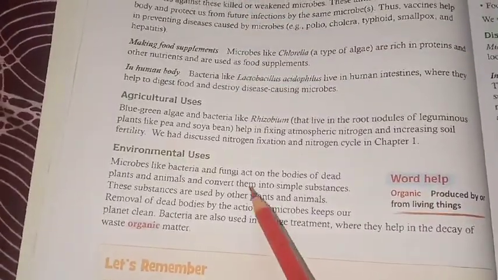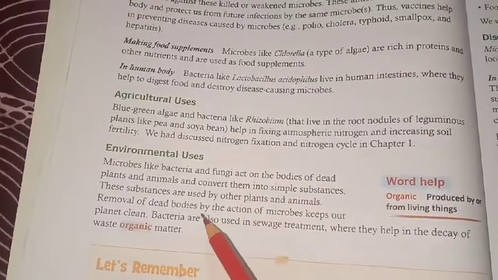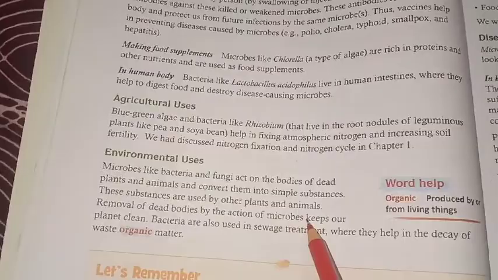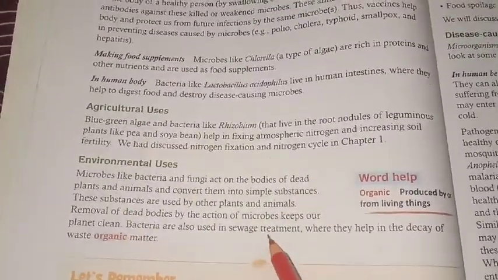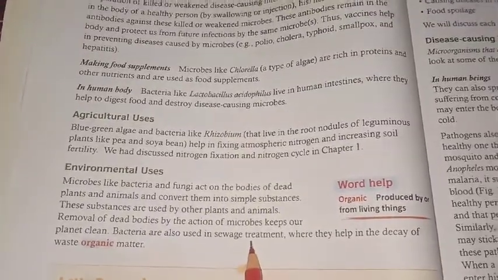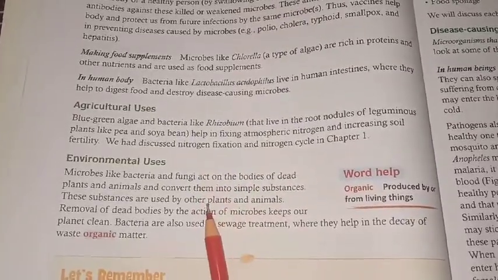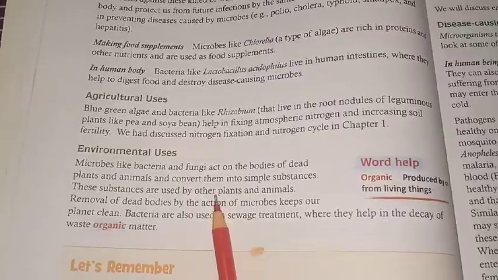Environmental use: bacteria and fungi act as decomposers and help in the removal of dead matter and microbes, keeping our environment clean and green. They are also used in sewage treatment and help in the decay of waste organic matter, acting as decomposers. In the next video we will discuss harmful microorganisms.